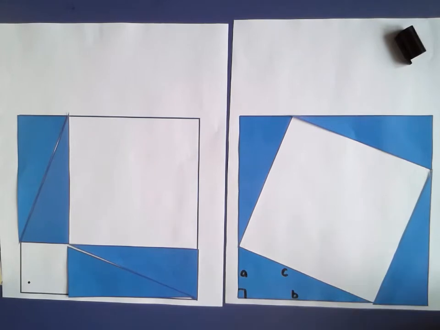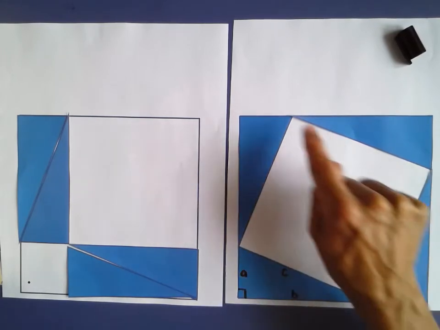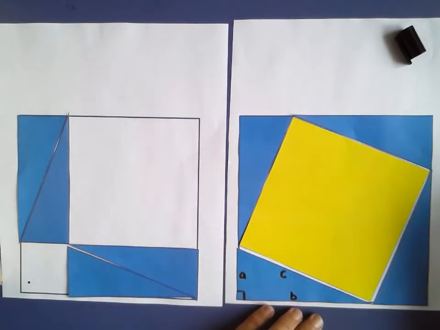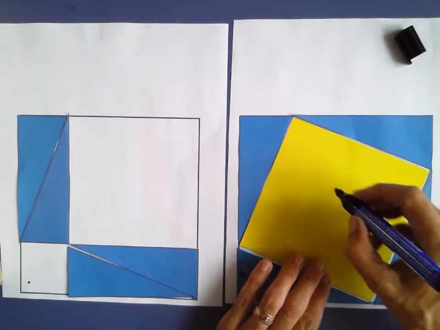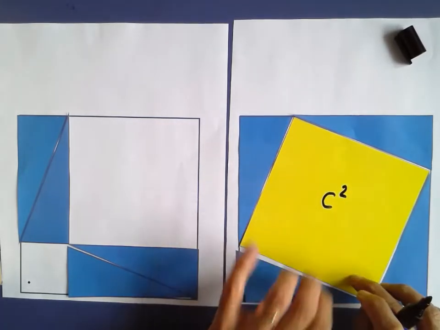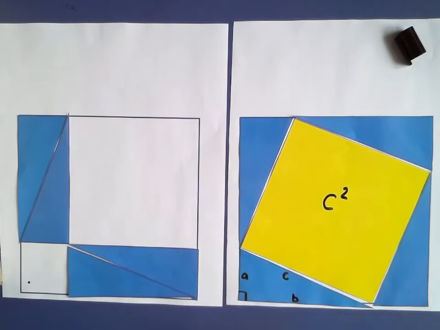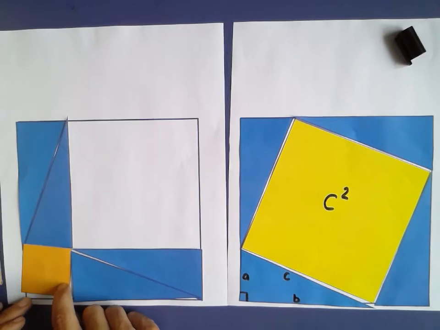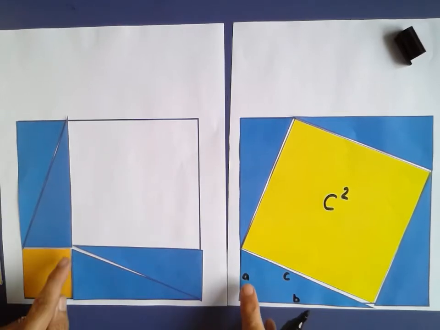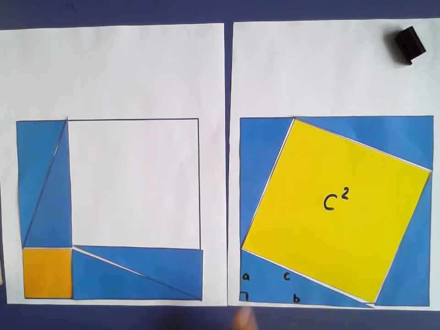Now the big square over here has C on each side. So the area of my big square, my yellow square, is C squared. C times C. The smaller square over here, I've got an orange square to cover that. We'll remember in our triangle this short side here is A. So this is A squared, A by A.